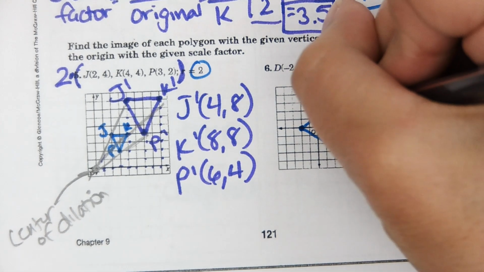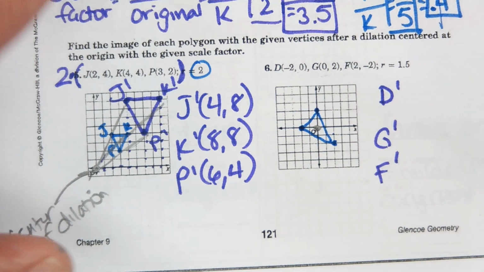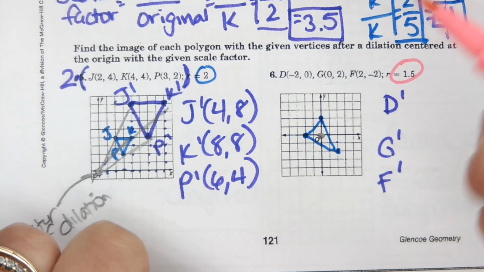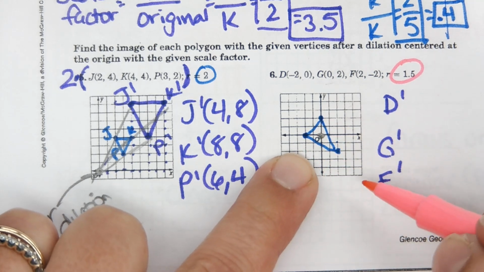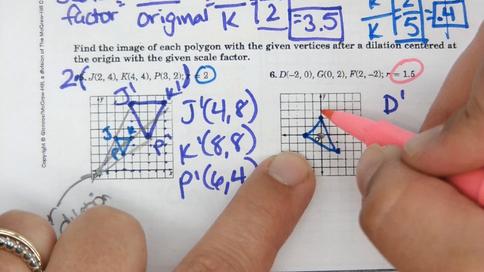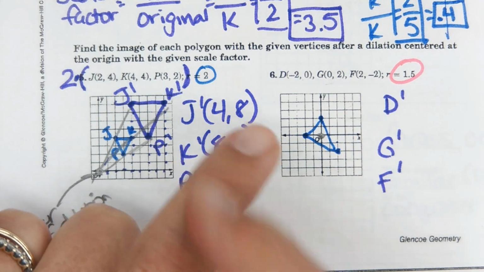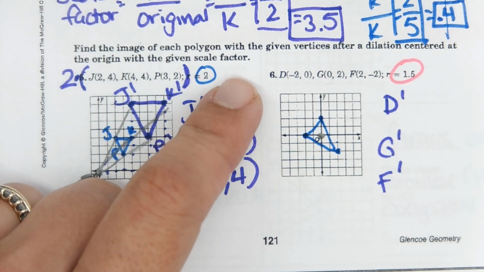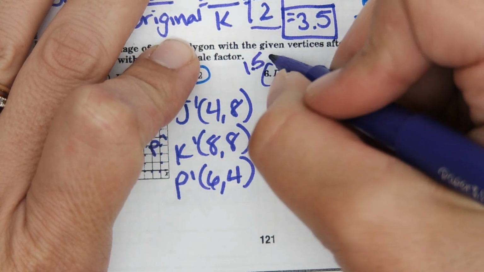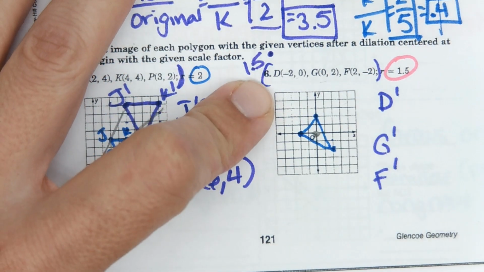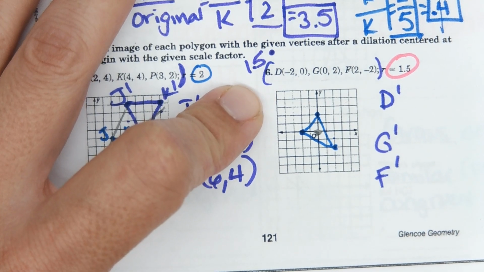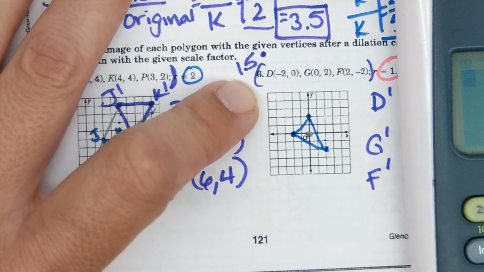Okay, so this shape, the center of dilation is at the origin. The scale factor right here is 1.5. So the new shape is going to be 1.5 times larger, and then all the points are going to be 1.5 times the distance from the center of dilation. What we're going to do is multiply all these coordinates by 1.5. So 1.5 times all these numbers. And you might want to use a calculator sometimes if you need it.